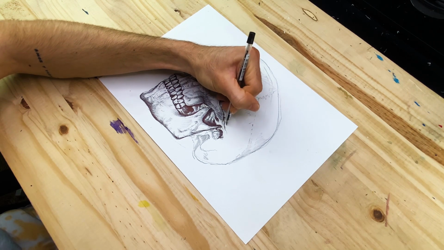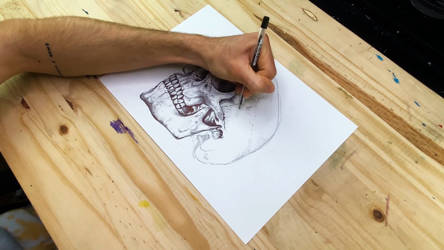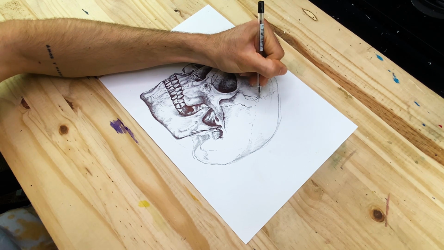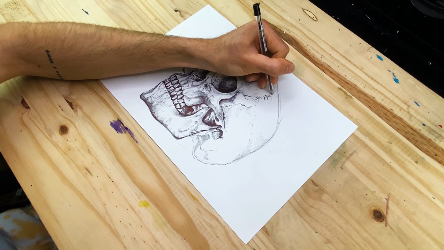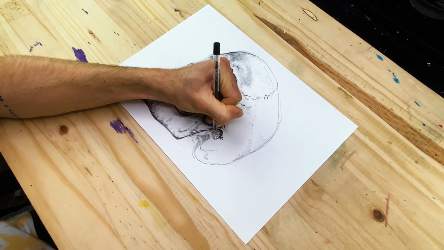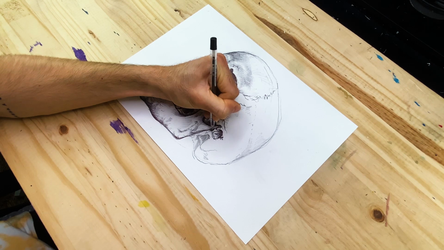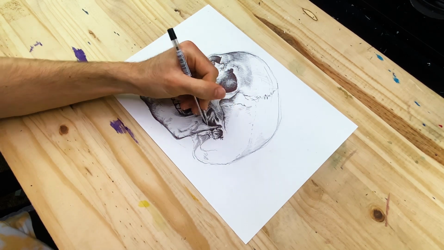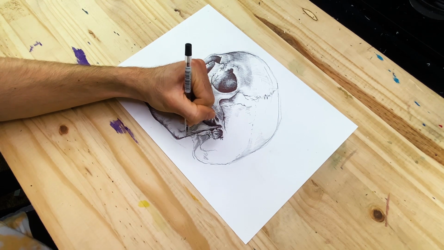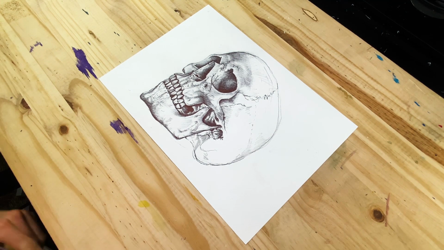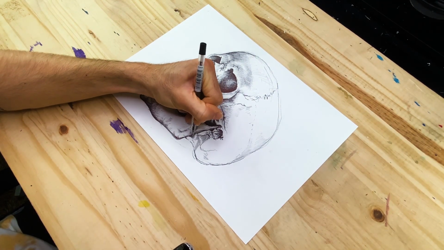Just to break down some key things to think about. For one, you really want to first understand the general shape and form of a skull. Secondly, you want to understand how these features are connected to one another, how they flow into one another, and this is where we think about scale and placement. So spending a large portion of time making sure your pencil sketch is done correctly before adding shading is essential.